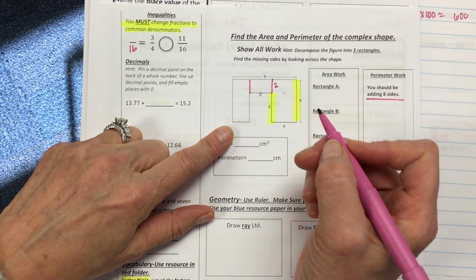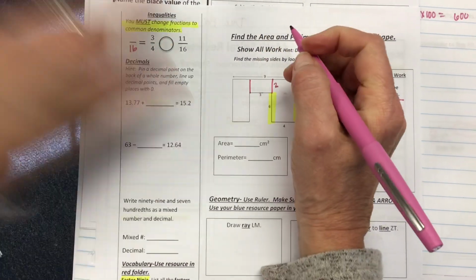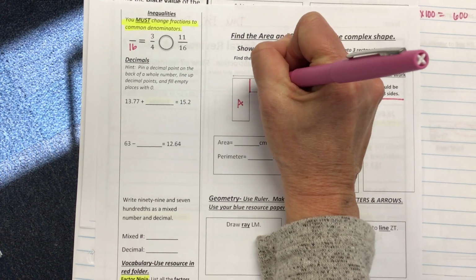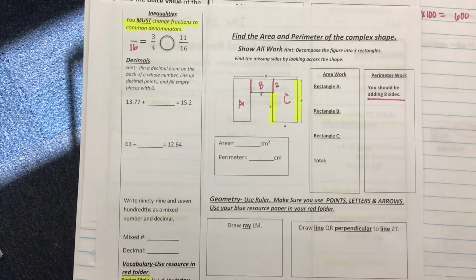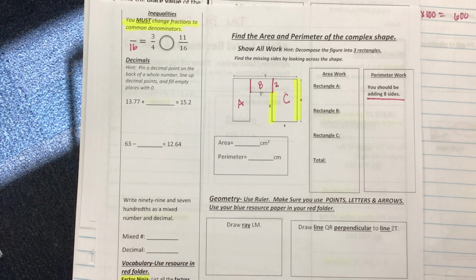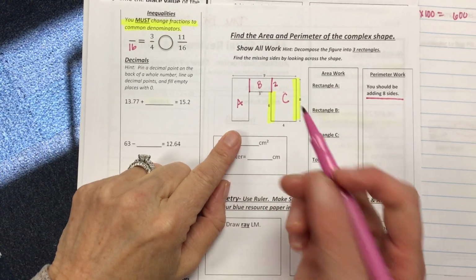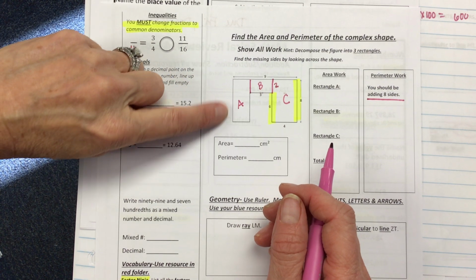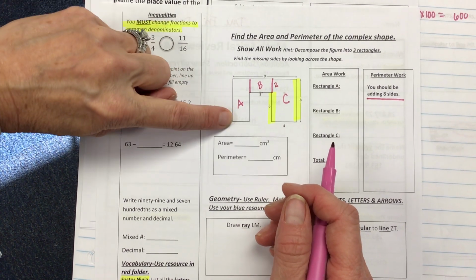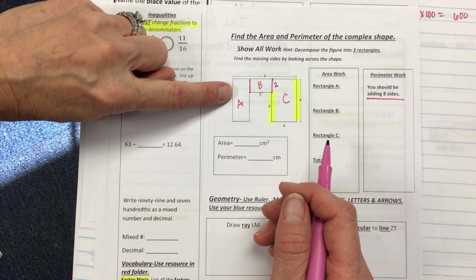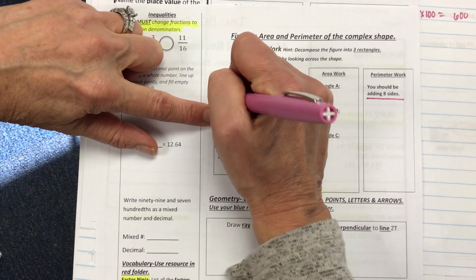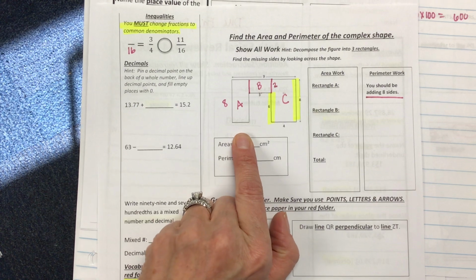If you go to side A, or the first rectangle on the far left, I'm going to label that A. I'm going to label that little one B, and the bigger one on the right C. So I'm looking at rectangle A, and I was wrong. I do need to figure out the length and width of those sides. The far side is what? We can tell that. The far side is what? 8. Okay, and then what about my short side?